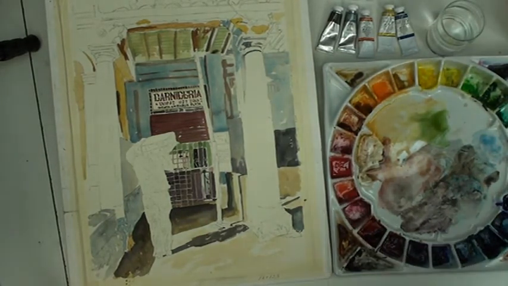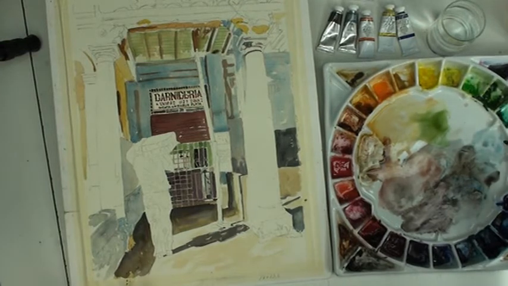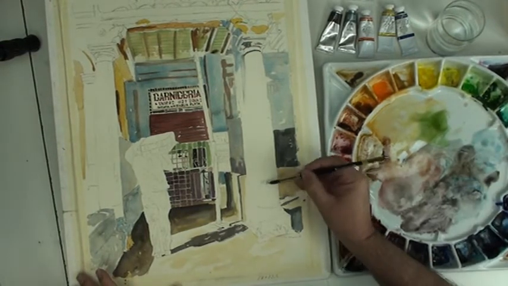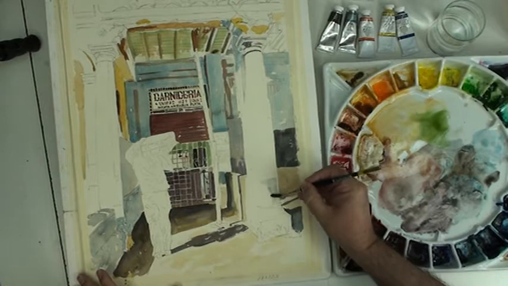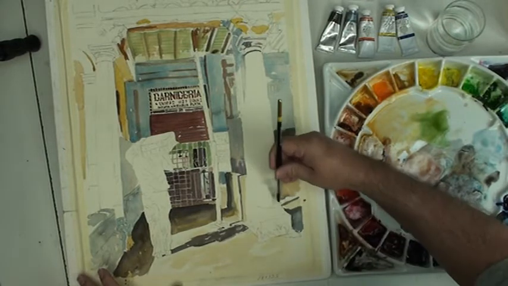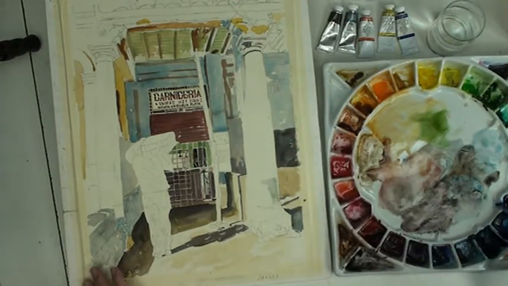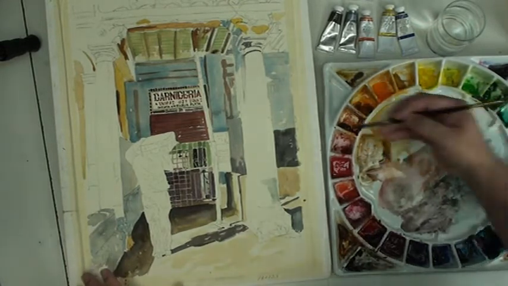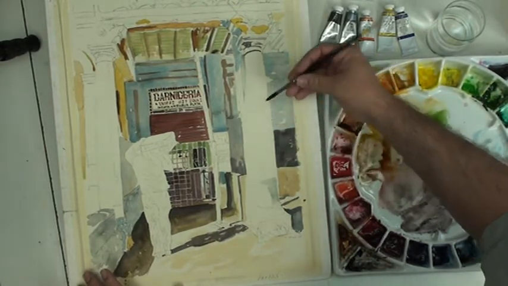Move to a larger round brush. Down here, a little cerulean and a little sepia tones.